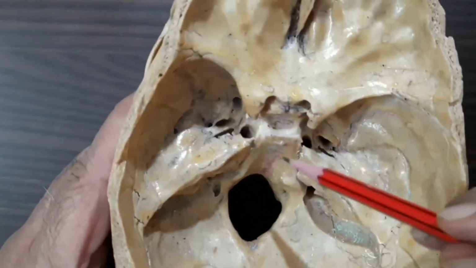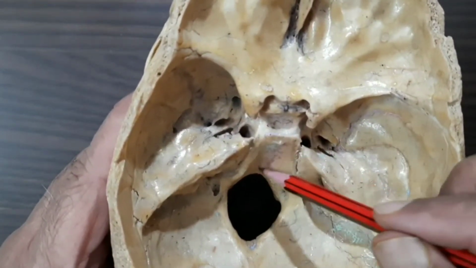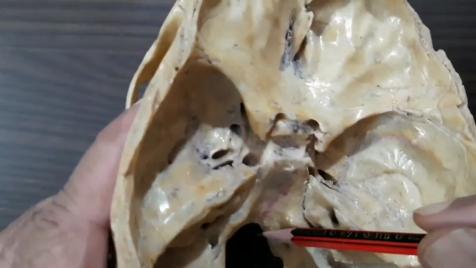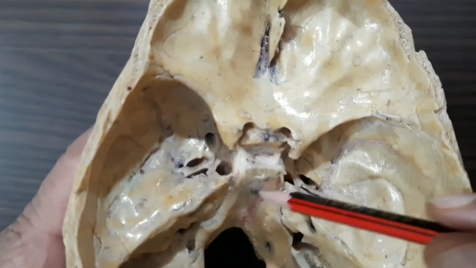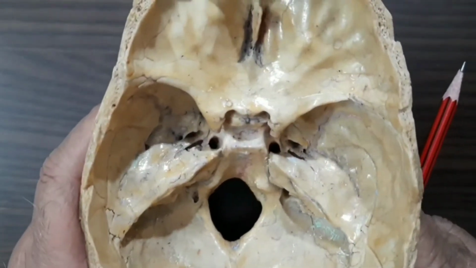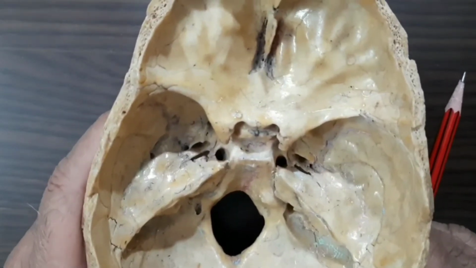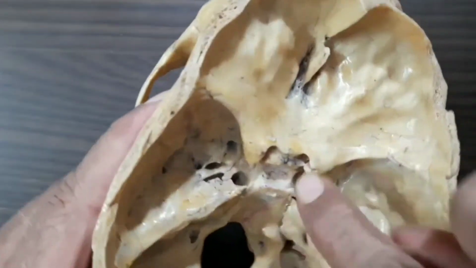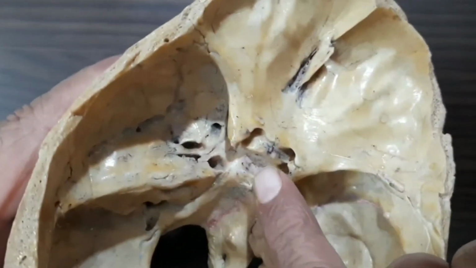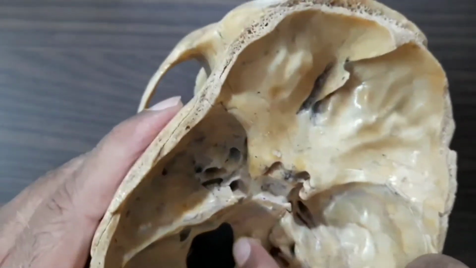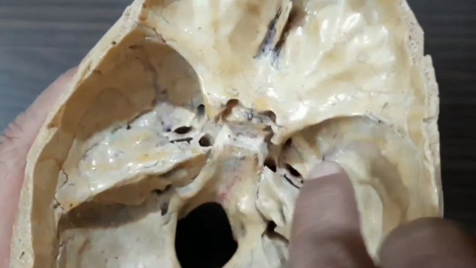Now there is a sloping bone in the anterior part of the posterior cranial fossa. This sloping part is called the clivus. This part is the clivus, from dorsum sellae till the margin of the foramen magnum.